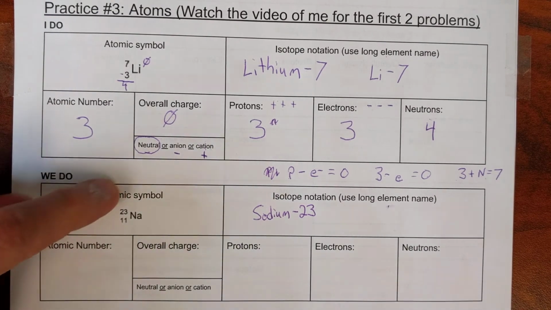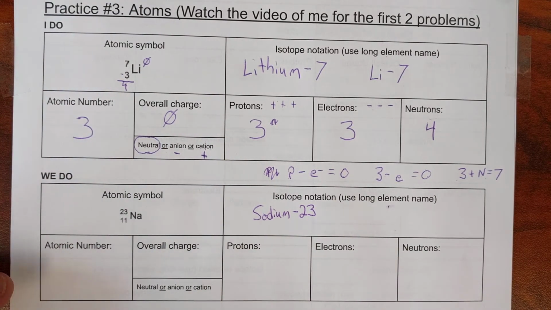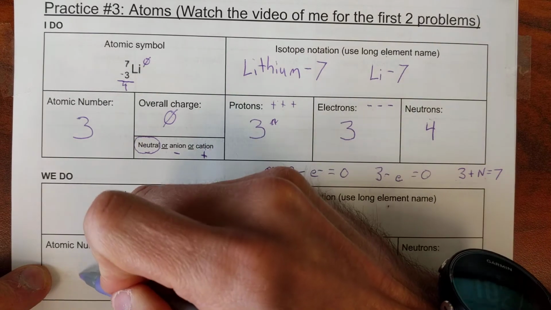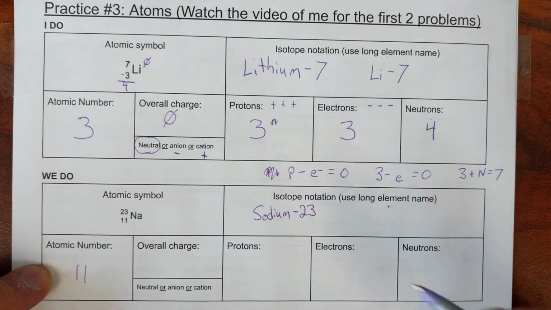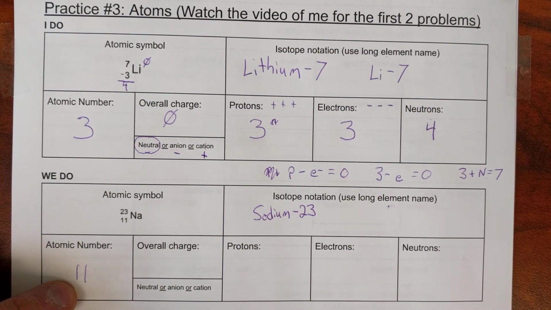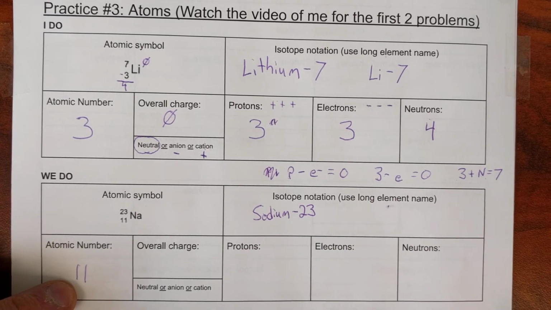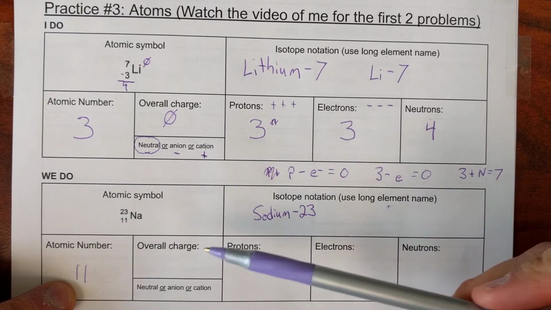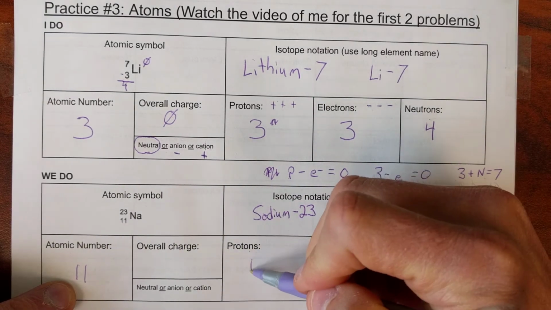Next up, atomic number. Where in the atomic symbol is the atomic number written? Press pause and insert that into this box. Hopefully you went to the bottom left-hand side. Atomic number 11. If you know the atomic number, what other subatomic particle do you know? Press pause and fill it in. Good. Atomic number equals proton number. So you've got an 11 there.